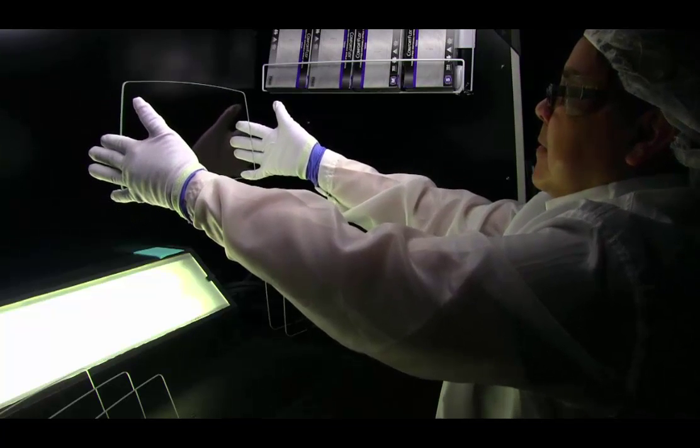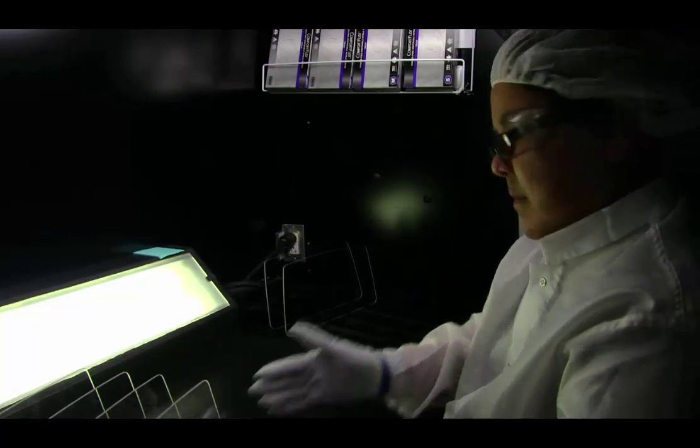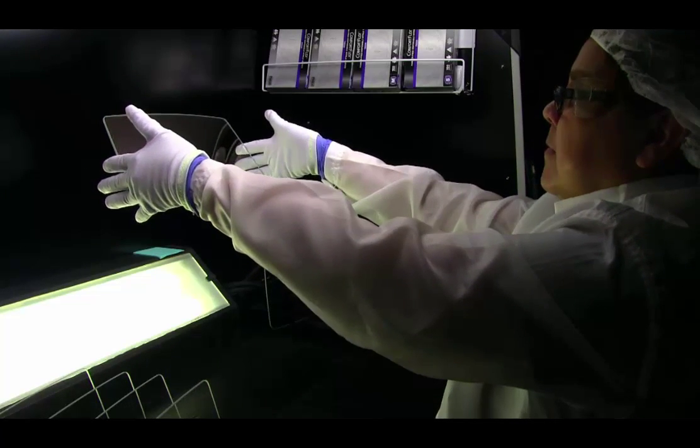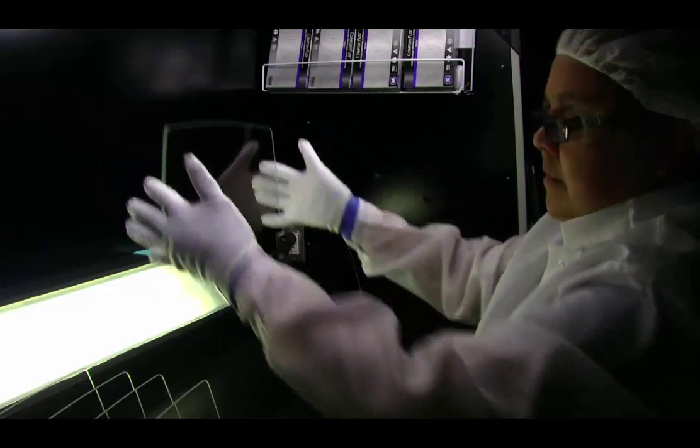It's also important to note that we are using Cat-Eye's ULPA-filtered downdraft flow booths, which provide for a clean flow of air and cuts down on surface particulates on the glass and in the air.